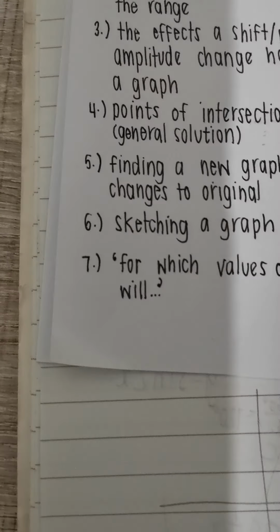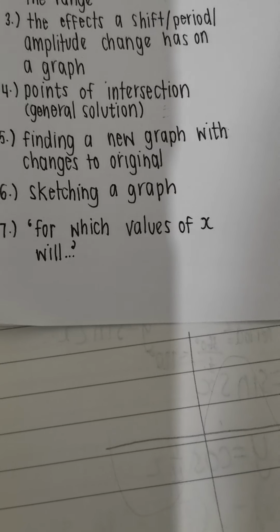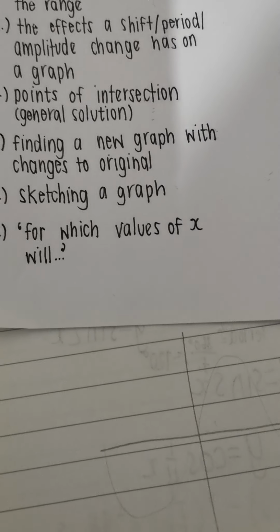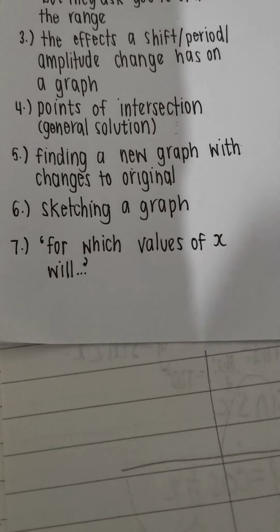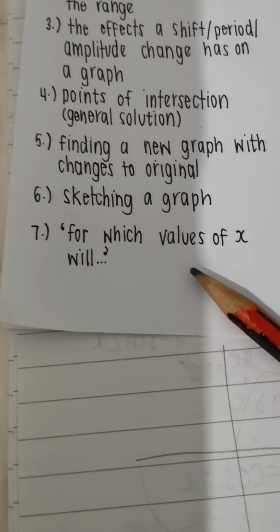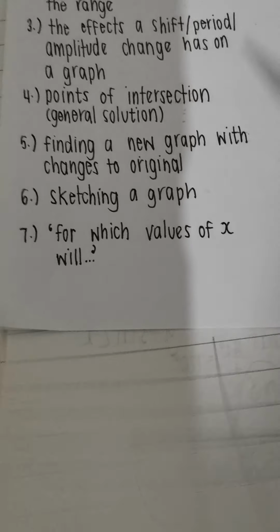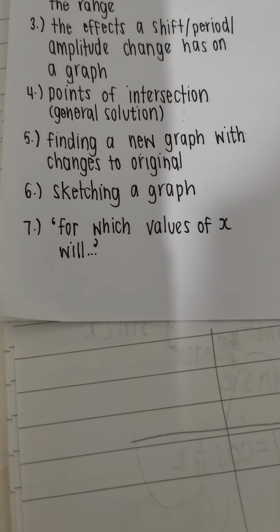And lastly, like I said, I'm going to make a video about this. It's for which values of x will blah blah blah. But we're going to first talk about how to physically do all of this stuff here, and then I'll come to this. This is more of the complex or higher order questions. They're not that difficult to tackle, but we will do that in a separate video.